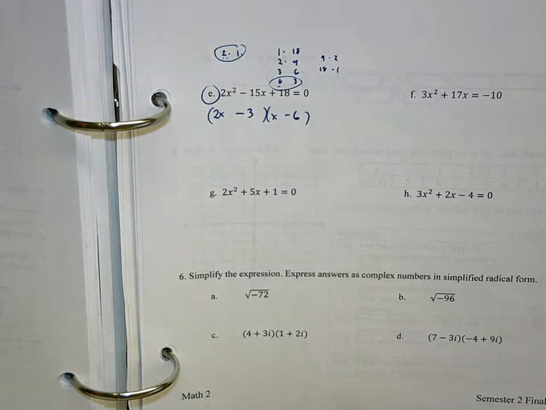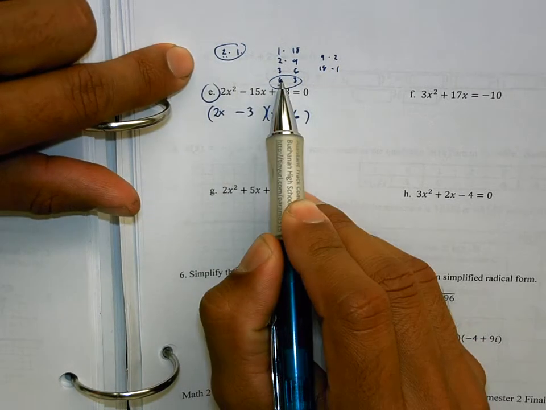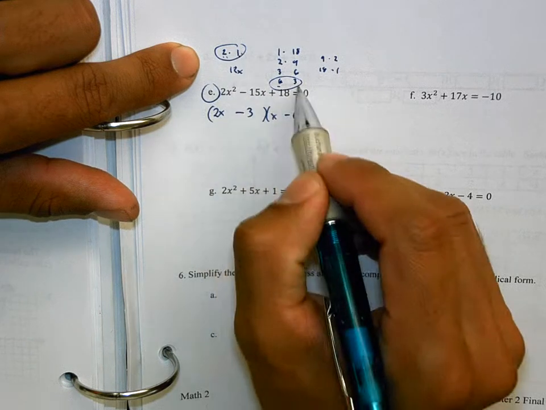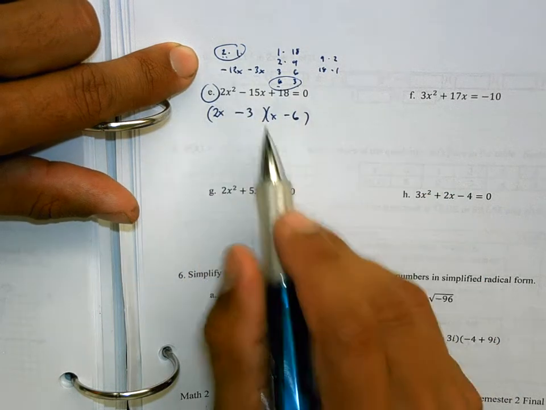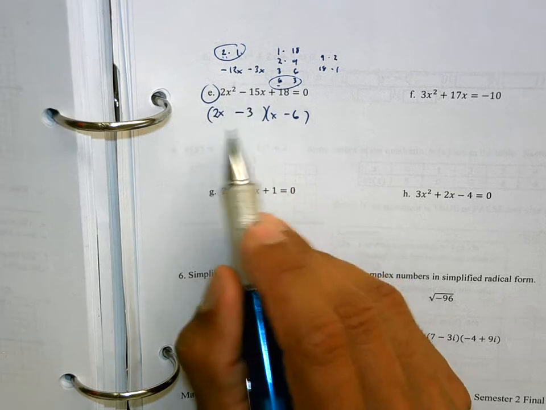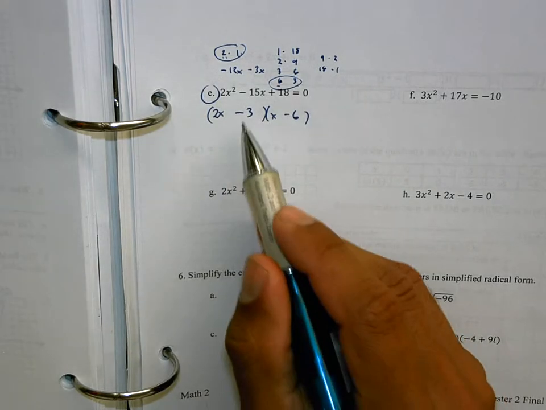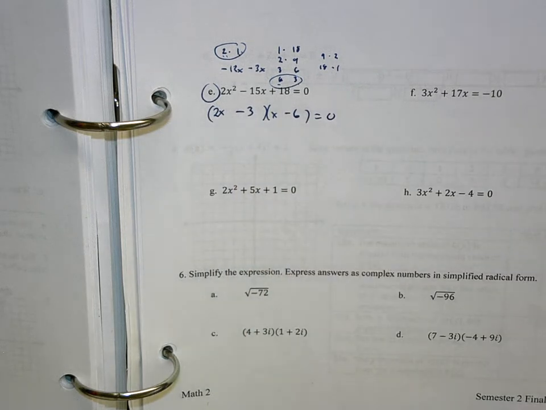When I'm doing guess and check, I'm trying to find a product where 2 times this is 12x, and this times this is 3x, and together, if those are both negative, can make the negative 15 by checking the outside and the inside. Last times the last equals that. I definitely have found how it factors. This times this equals 0.